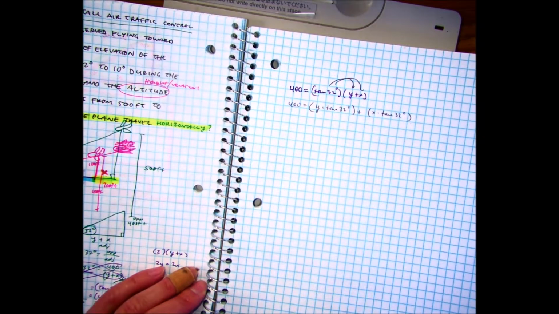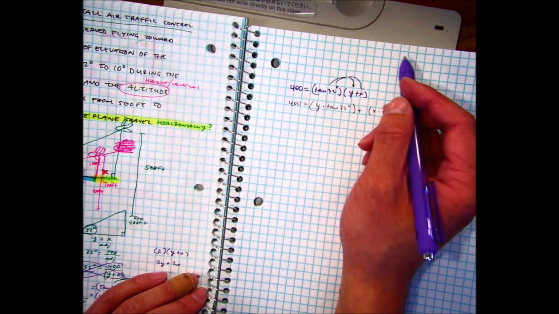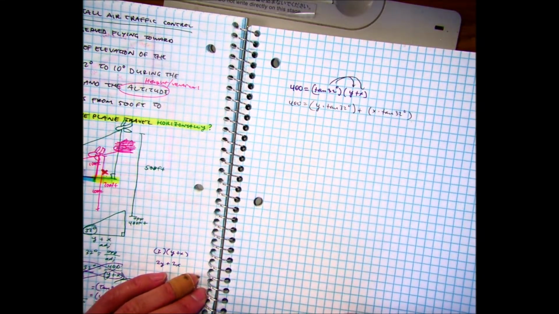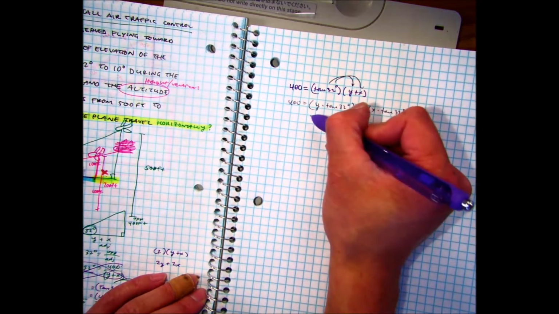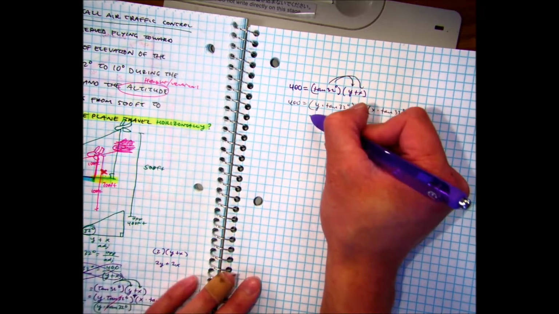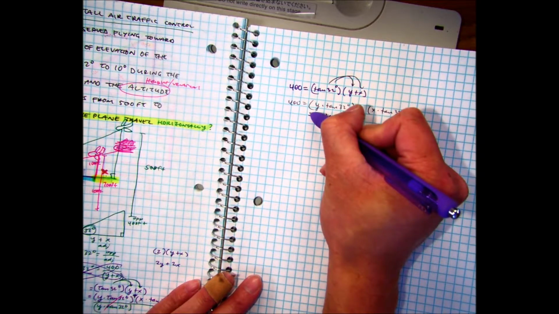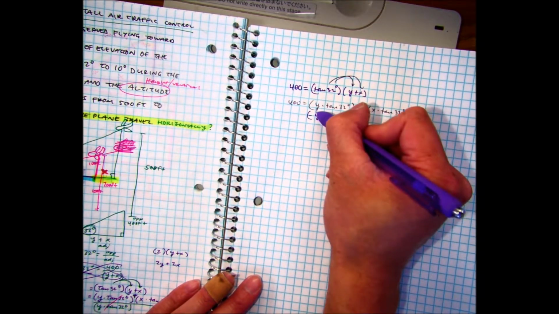Instead of dividing, like the mistake I made, we're trying to get x by itself. So I would subtract all of this, it's kind of lumped together.